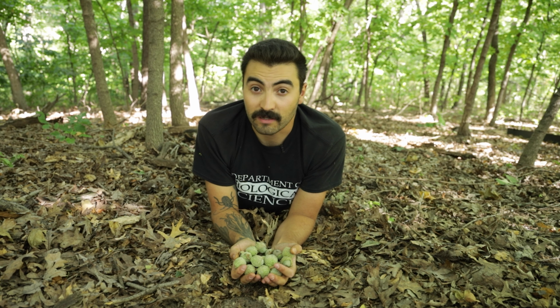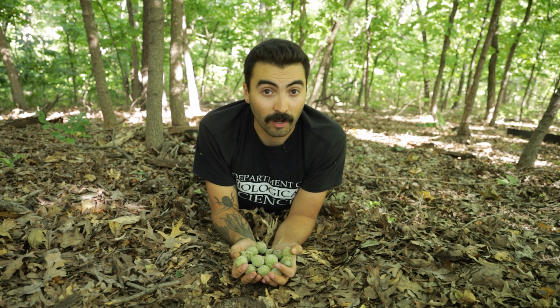In bust years, there's little to no acorn production, and species that rely on acorns have to look for other forage and tend to have population decreases, as well as predator and parasite decreases. So oaks have a very large impact on the food webs and ecosystems in which they exist.